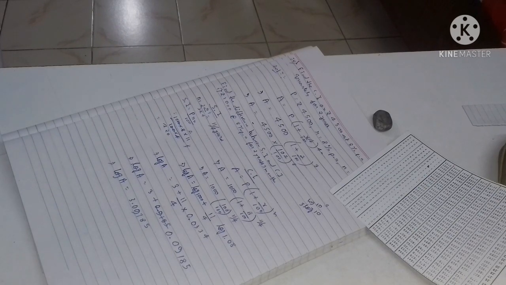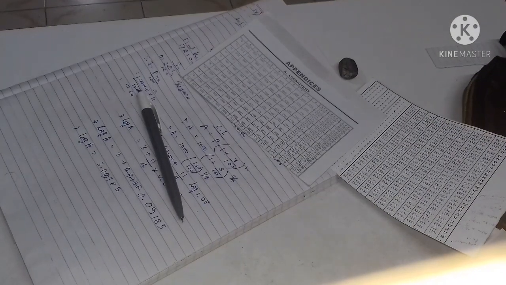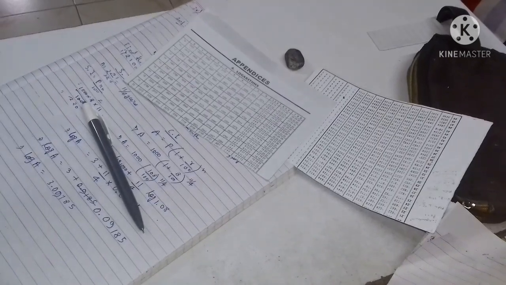Personally saying, you have to practice these things a lot for solving the sums. And this camera, I don't have any words to say. I hope now you can see the things clearly. Things are getting a bit clear.